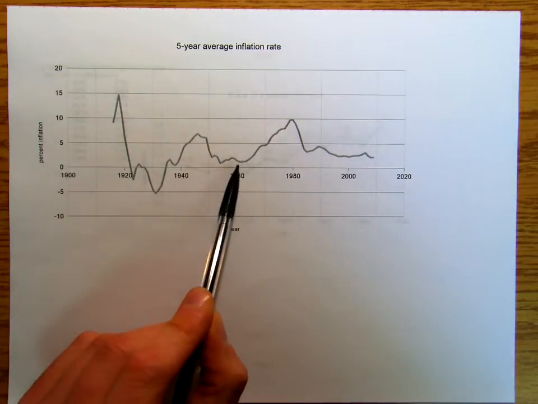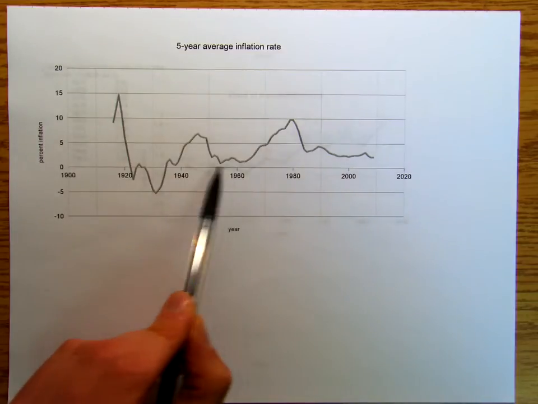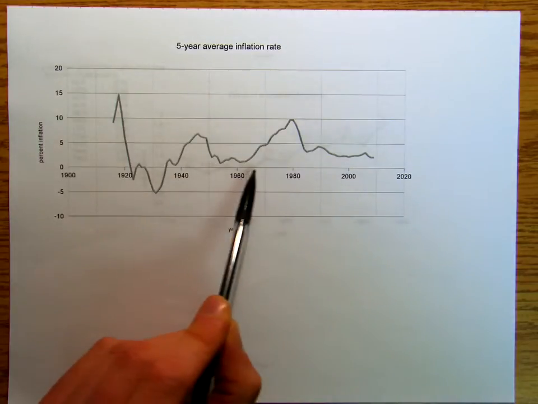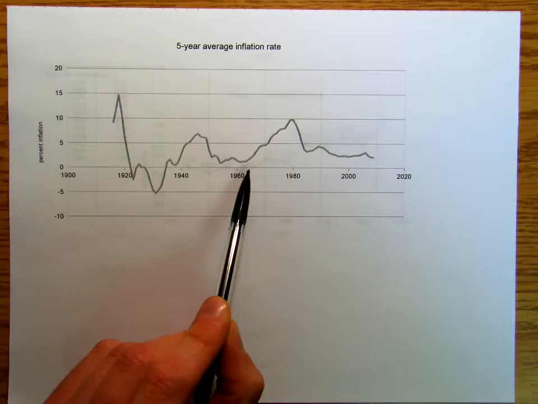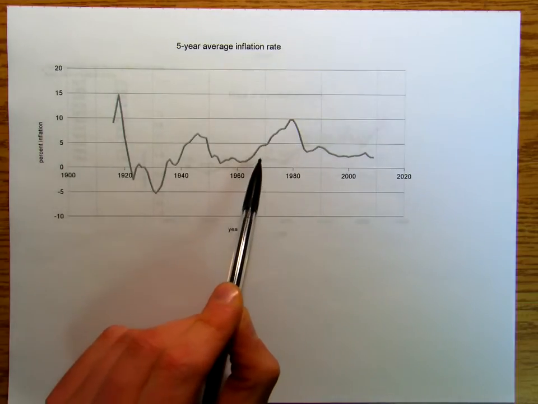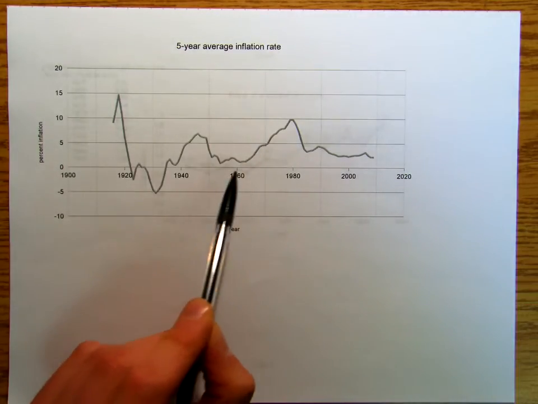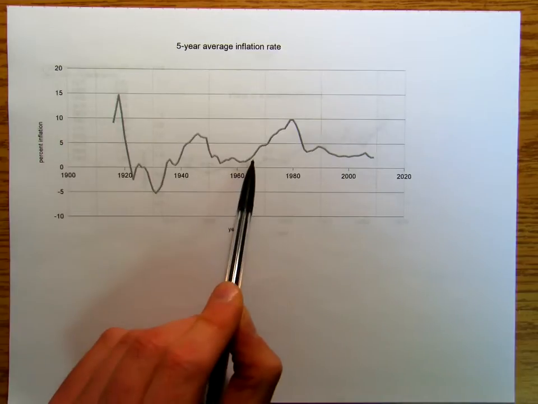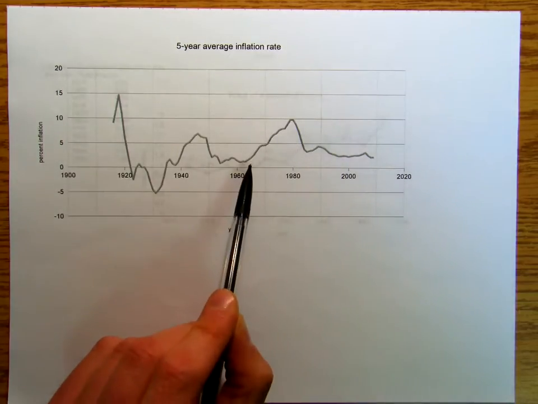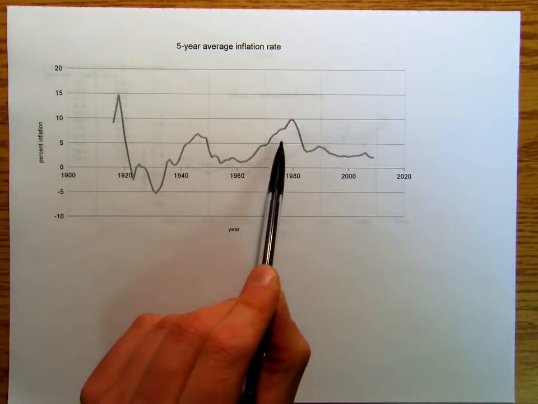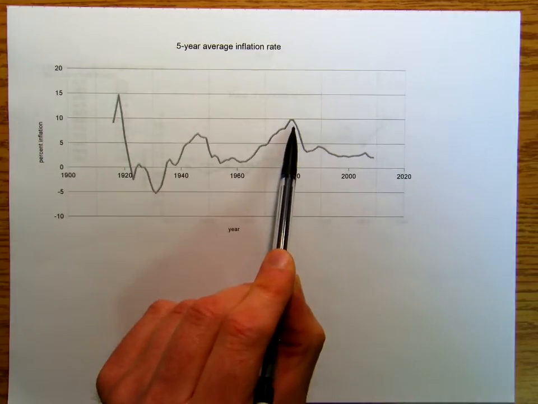All through the 50s and 60s, prices were going up, but slowly. As we moved through the late 60s and the 70s, prices start to go up more and more severely.